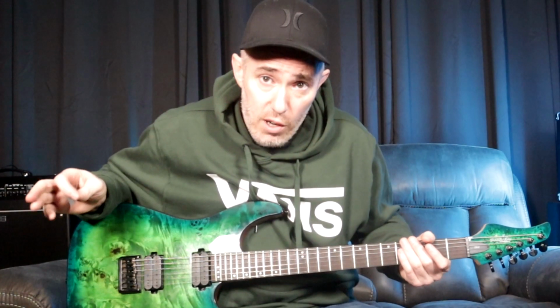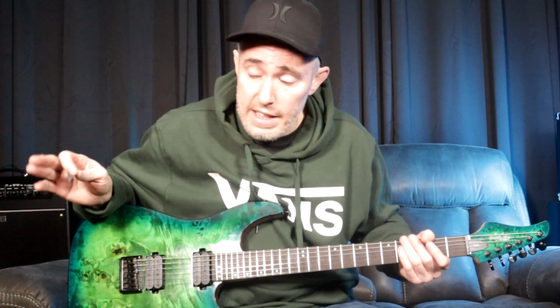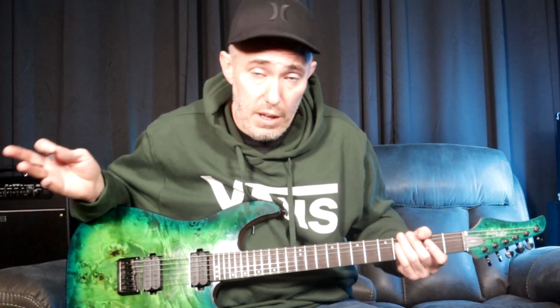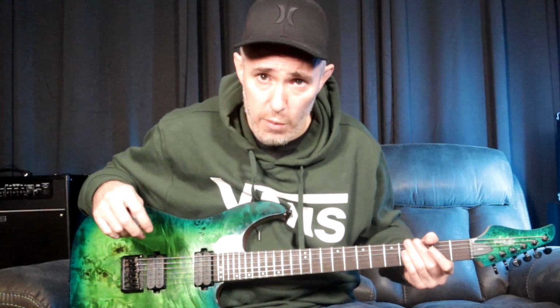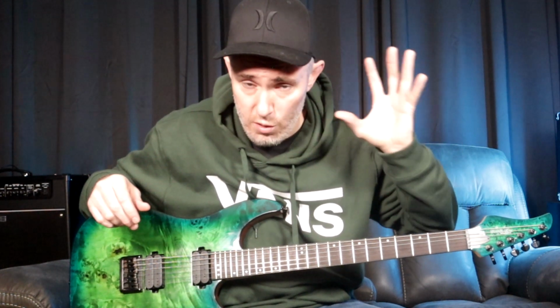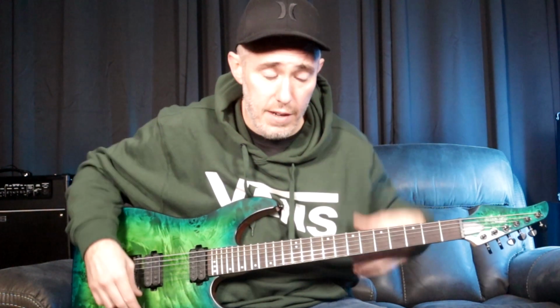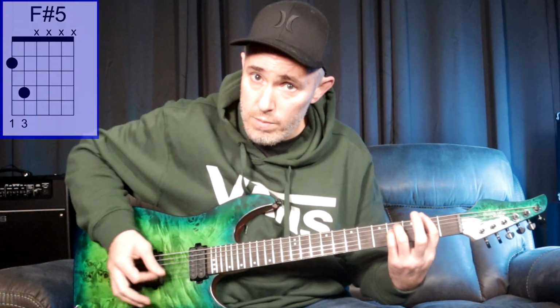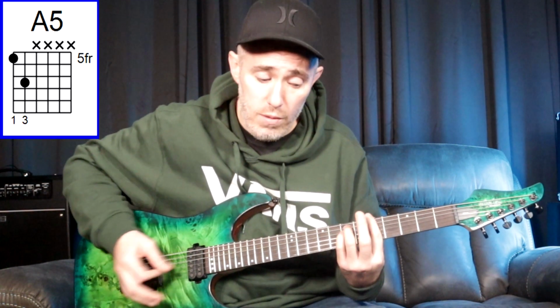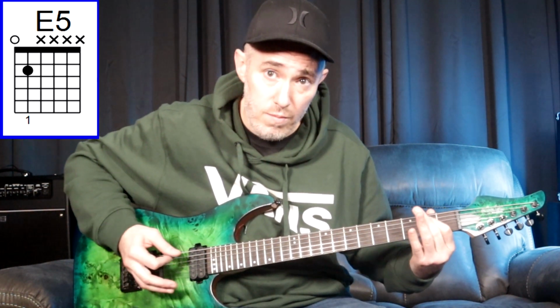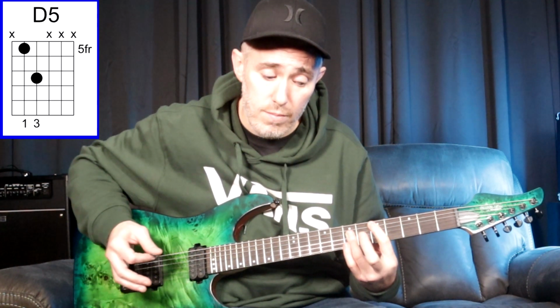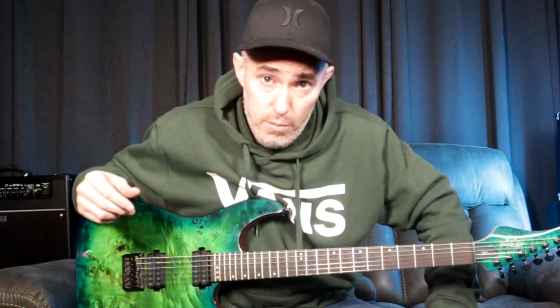All right, so then the heavy part of the song kicks in, and I'm just playing the exact same thing that I was just playing, except I'm playing in power chord form. So you can take any song that consists of major and minor chords and reduce everything to just power chords. Power chords are neither major nor minor. They're just the 1 and the 5, root 5. So F sharp power chord, A power chord, E power chord, D power chord. All right, so that's the rhythm part.